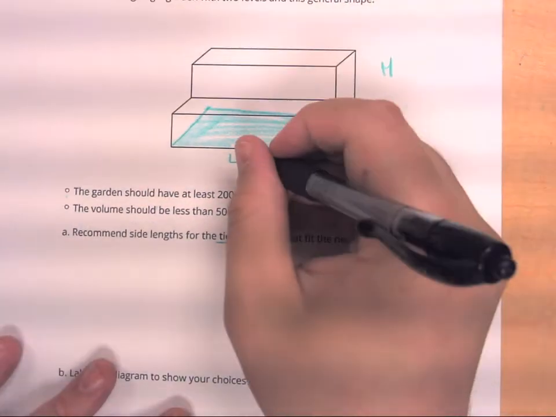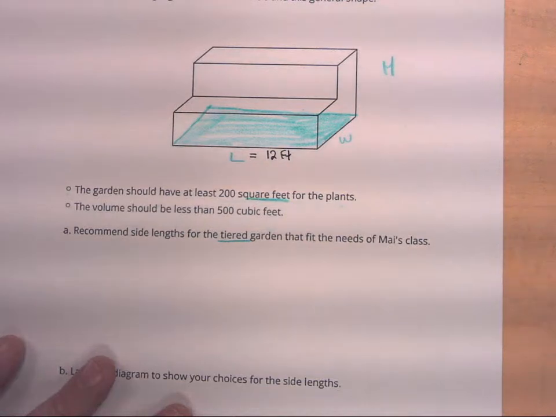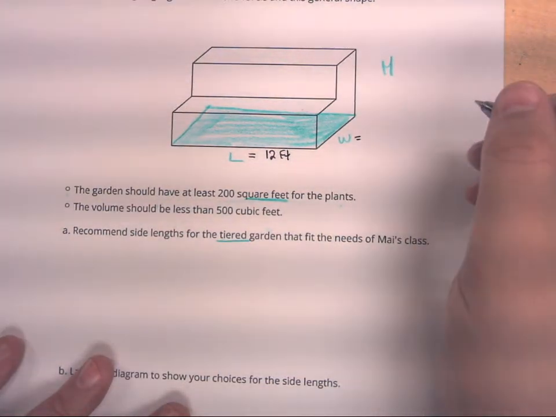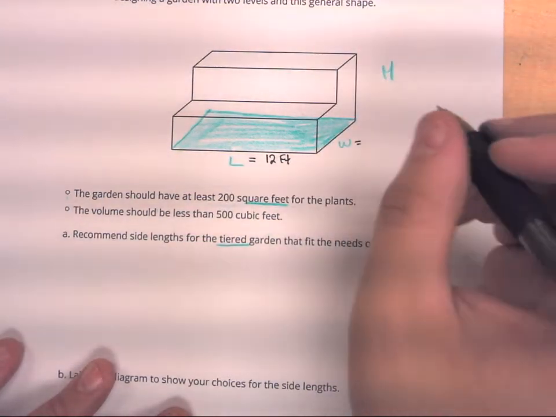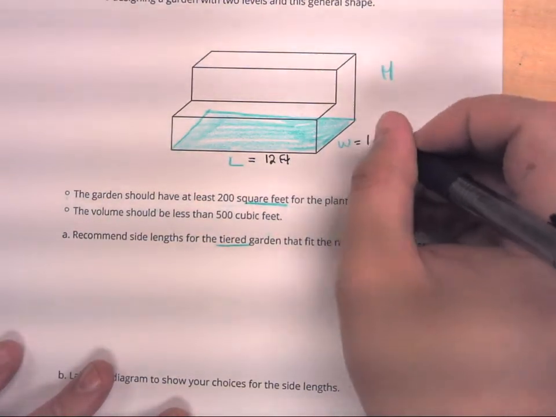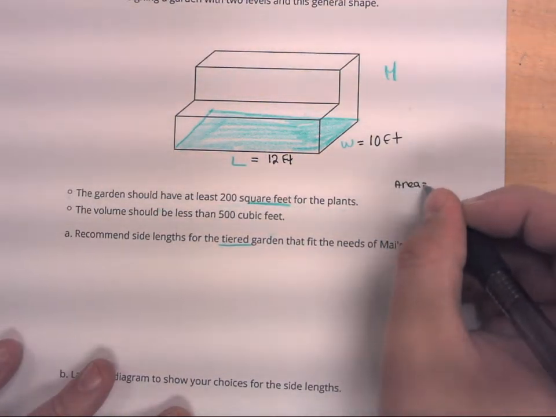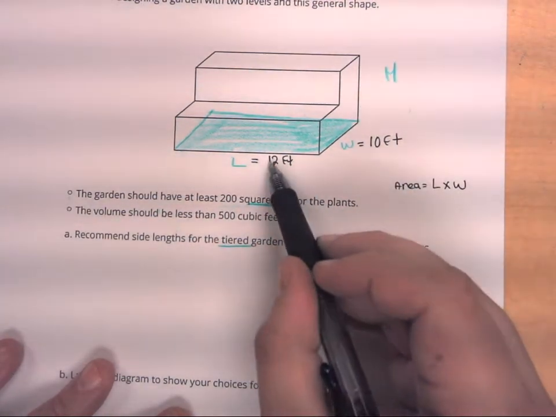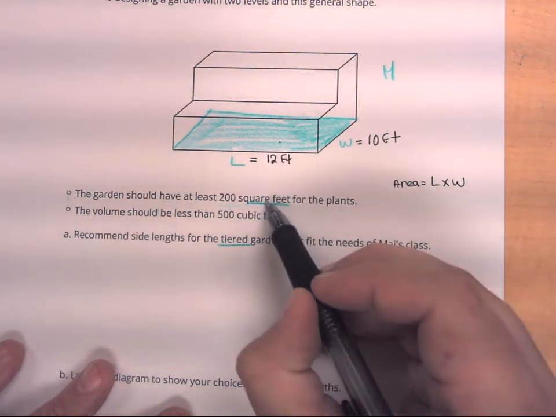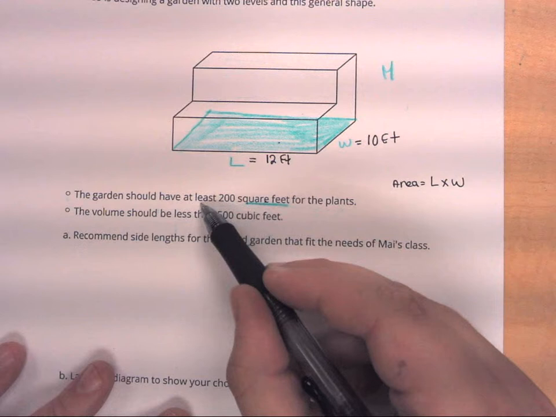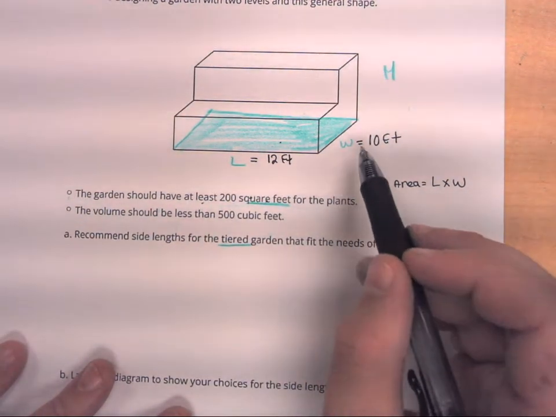So let's say that I decided to make the length 12 feet and I wanted to make the width 10 feet. Well, if I find the area by multiplying length and width, 12 multiplied by 10 gives me 120. Well, 120 is not going to cut it because the area has to be at least 200. So I'm going to have to make some adjustments here.